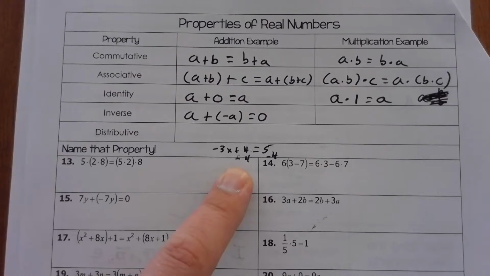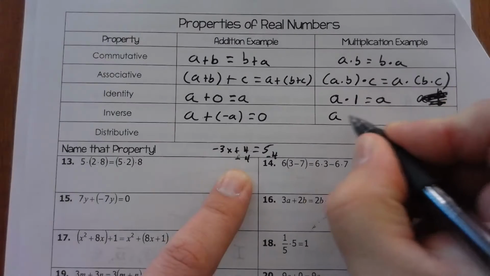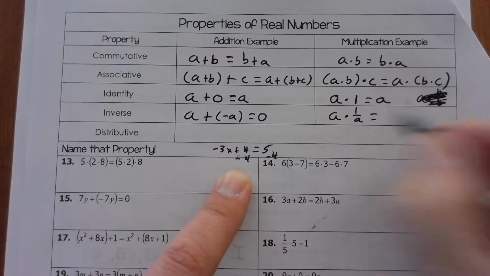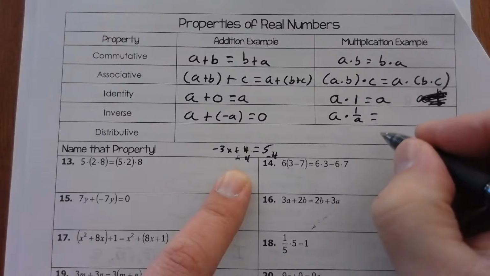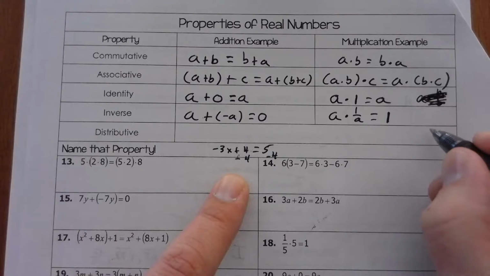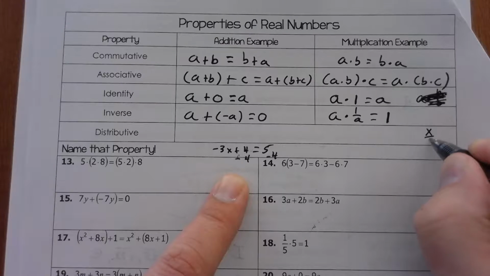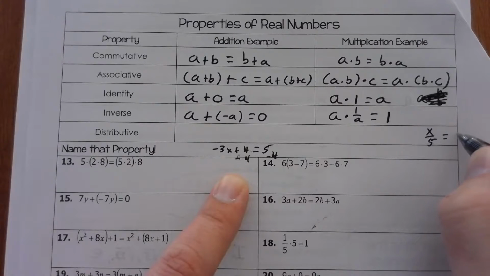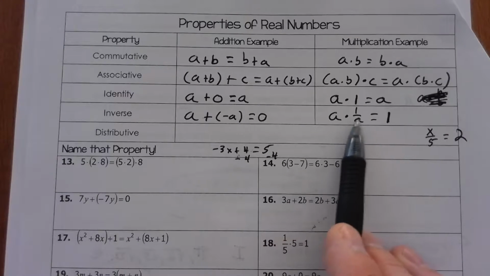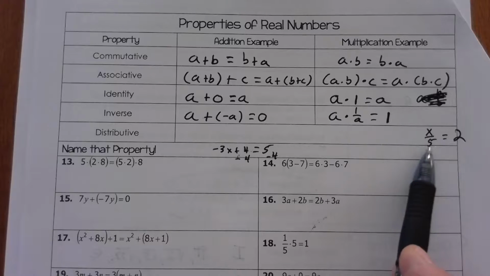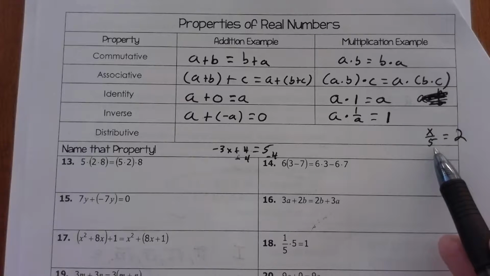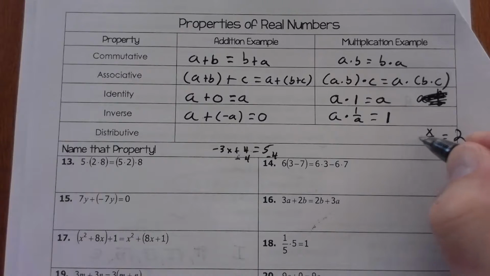Inverse property for multiplication. This is when everybody gets scared whenever they see a fraction. A times 1 over A is equal to 1. Like yesterday, we had one of those problems. We had x over 5 equal to, I don't know, 2. We used this inverse property to get rid of this on the bottom, right? So 1 over 5's inverse was 5.